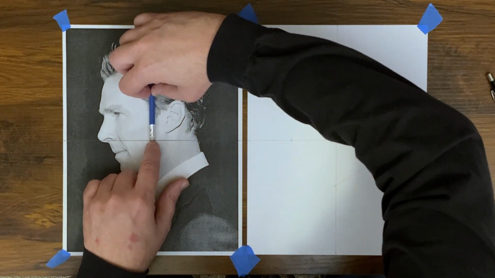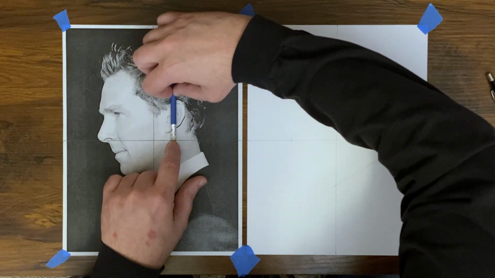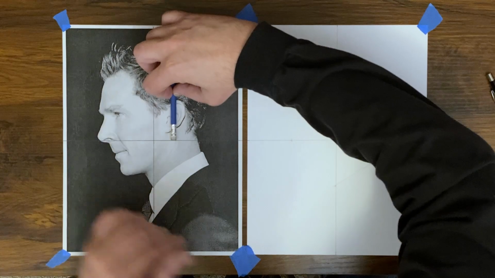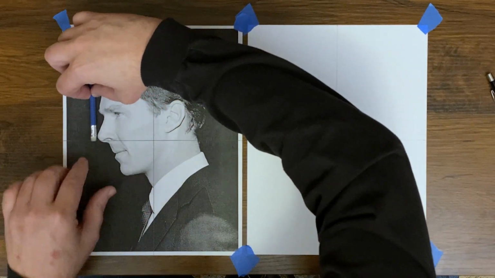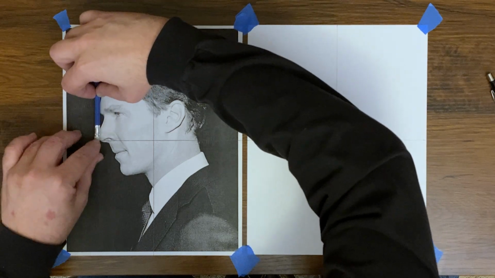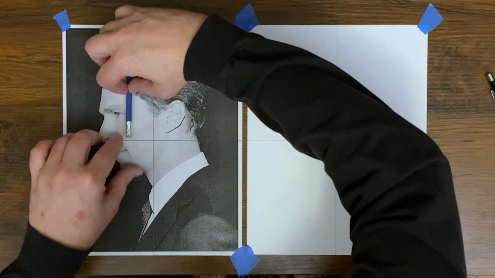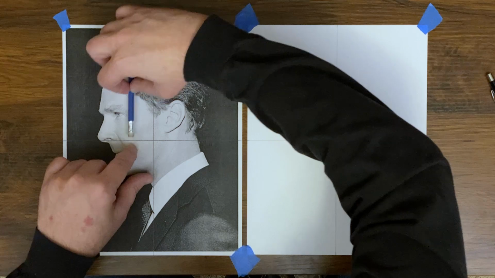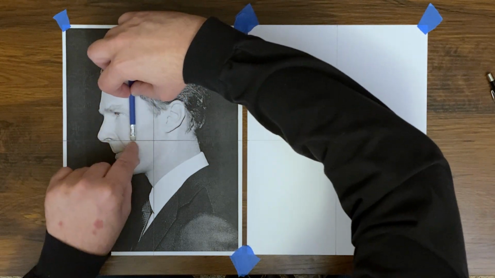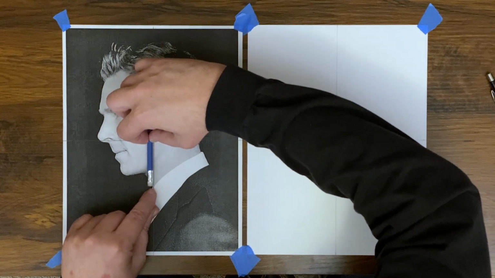What about going here from the center line? The ear is actually less than that. And there's nothing really up here above. It's like in the middle of his forehead. So is there a landmark? Here is a landmark. Actually, this point of his hair, that corner of his hair, is that same distance.